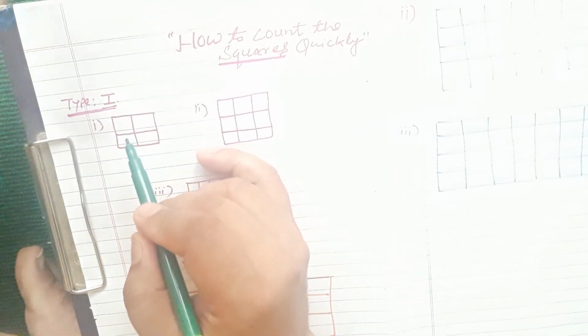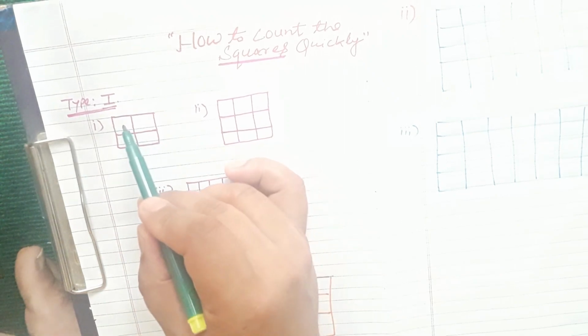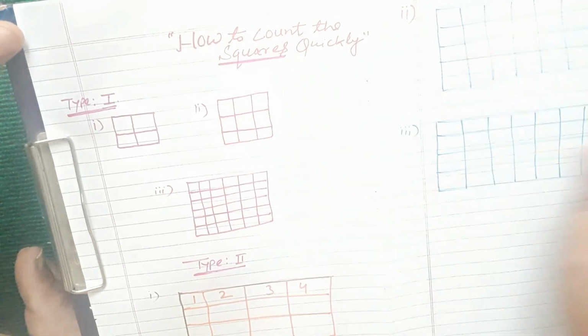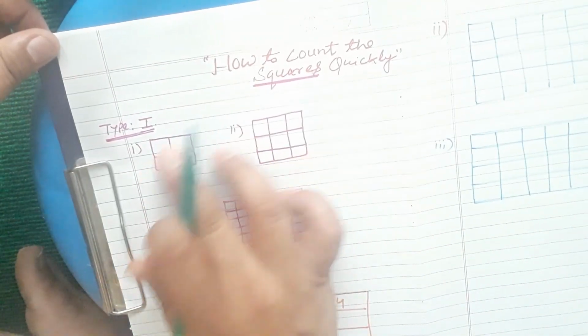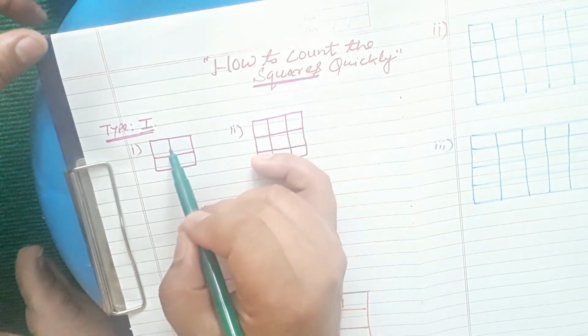Here you can see type 1. Let's suppose these all are square boxes. Here square box, square box, square box. Here we all have square boxes. Here also we have square boxes. These all are square boxes. Okay, let's see this one. How to count? Okay, first type.